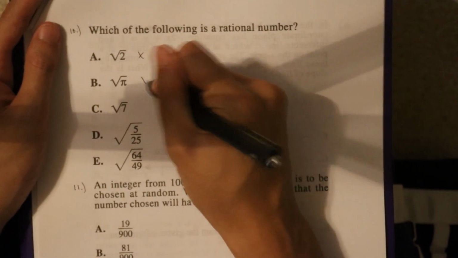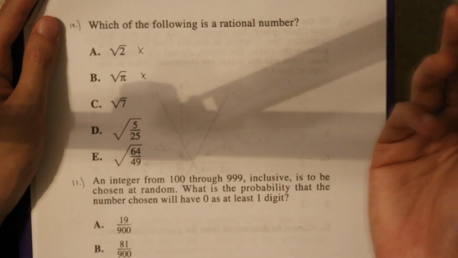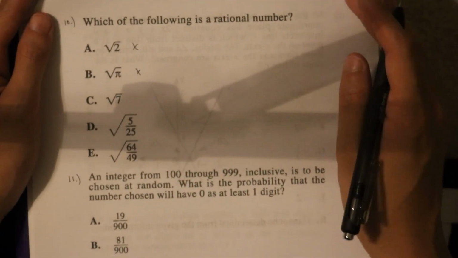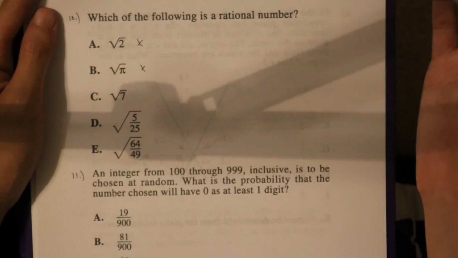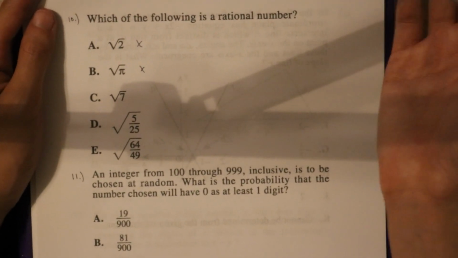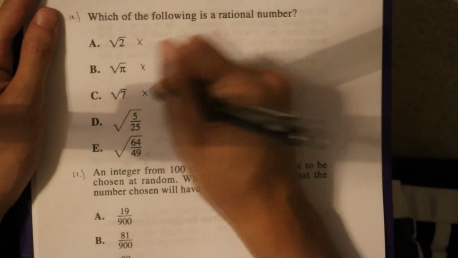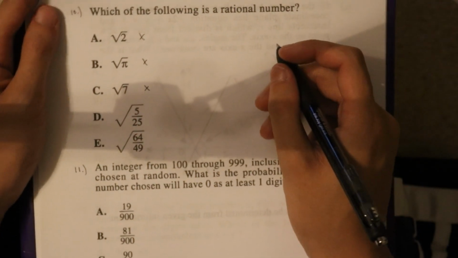Same thing for pi, because pi is 3.14... Pi is considered an irrational number. So if you know your numbers, if you know the difference between a rational and an irrational, then you're set. That's all you've got to find. Same thing, square root of 7, that's also irrational.